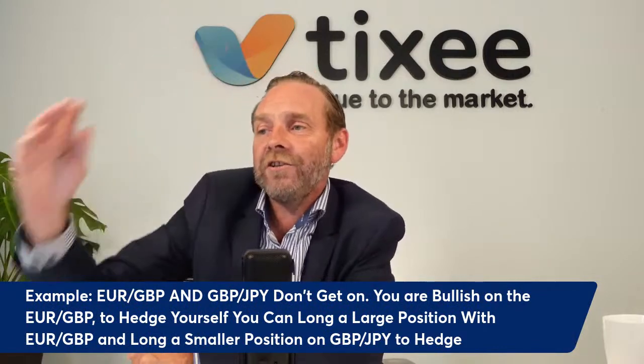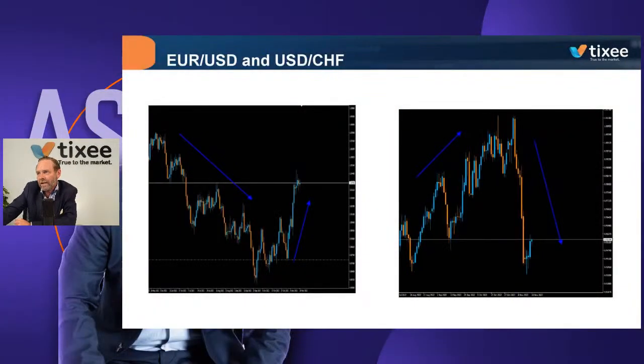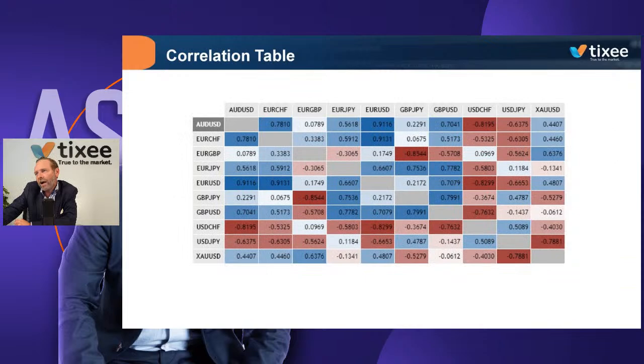Let's look at the euro sterling and the British pound Japanese yen. Let's go back to our little table quickly. Are they friends? Okay, so there's the euro sterling, third down. And there's the guppy, British pound Japanese yen. So that's 1, 2, 3, 4, 5, 6 boxes in. Dark red, negative 0.8544. So they're negatively correlated. So that means they're going to potentially go in opposite directions. Okay, so what can you do to hedge yourself?